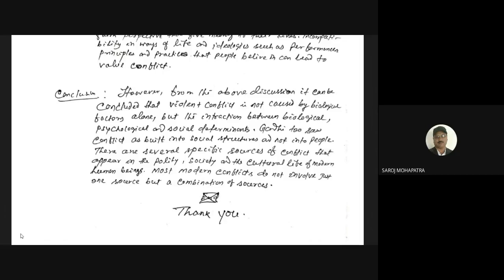There are several specific sources of conflict that we narrated, which appear in the polity, society, and cultural life of modern human beings.